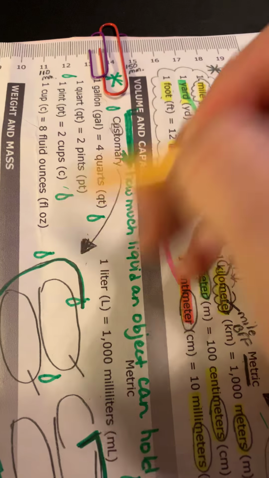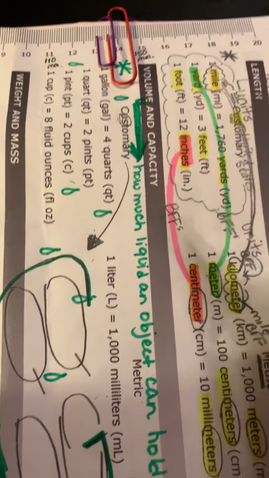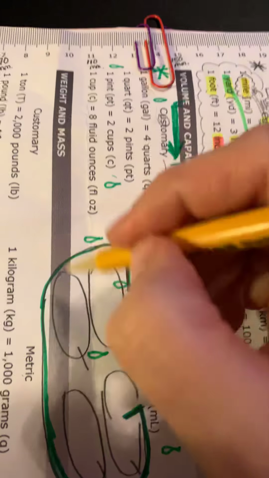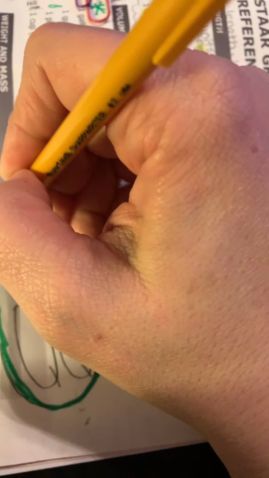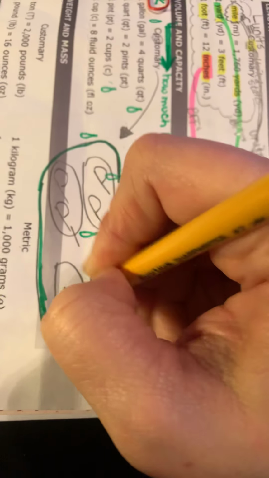What does a Q have? Well, if I don't remember, the good thing is you don't have to remember any of this. This chart is out on a test, so I see 1 quart holds 2 pints. So 1 quart holds 2 pints.